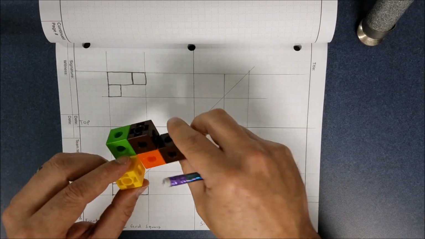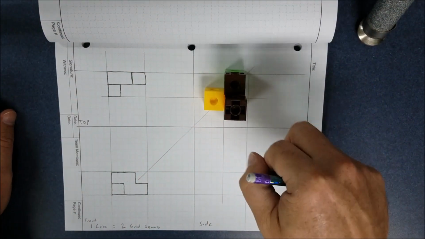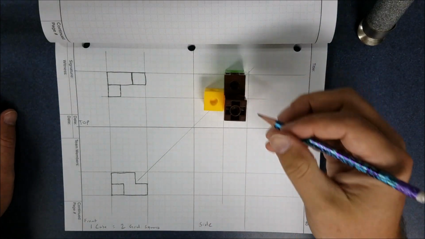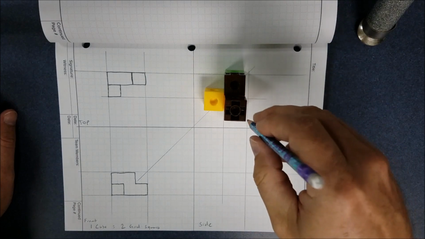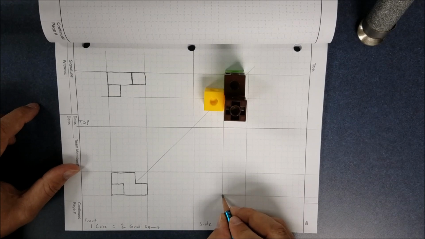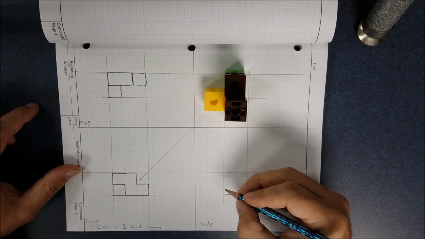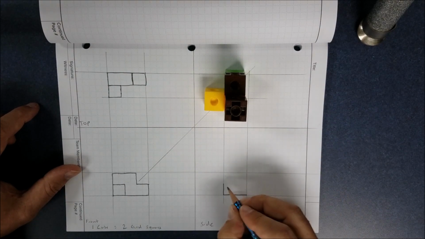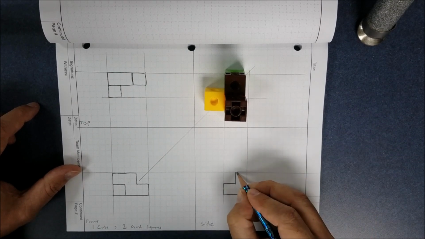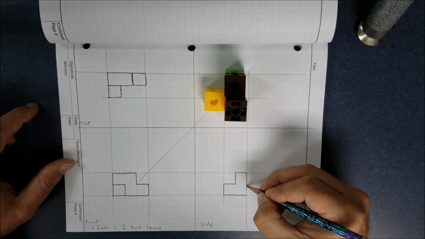So again, our right side view, we take it and flip it to the right. It is 2 cubes tall and 2 cubes wide. Again, it makes kind of an L shape. So from the front, we're going to start with this corner as our origin point. It comes across 4 grid squares, up 2 grid squares, over 2 grid squares, up 2 grid squares, where it makes a pretty clean L shape. We're going to close that off.